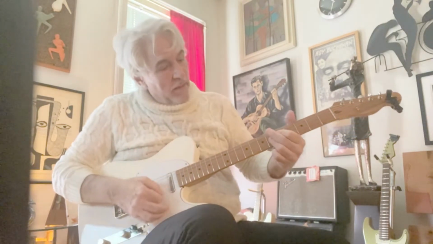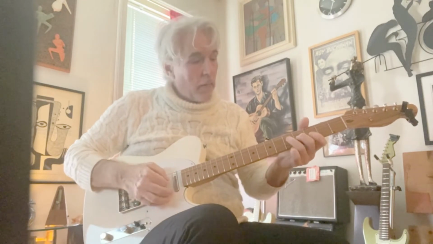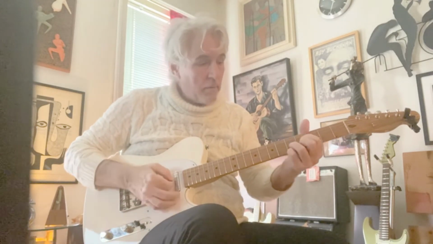Then we have, okay, so that's, we could also make that a flat 9, looks like a diminished chord. I like that sound. That's kind of flashy, but I'm kind of bending it, kind of T-bone Walker.